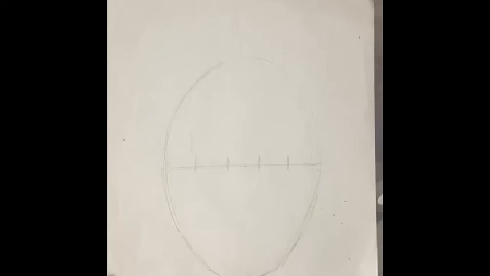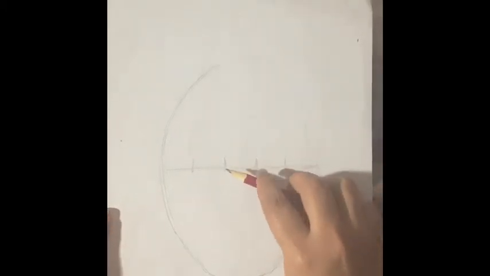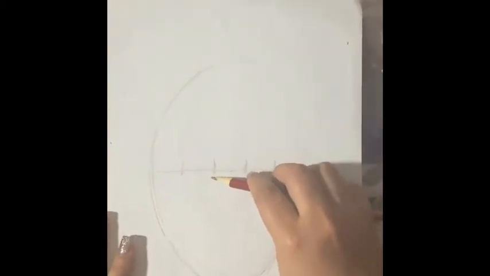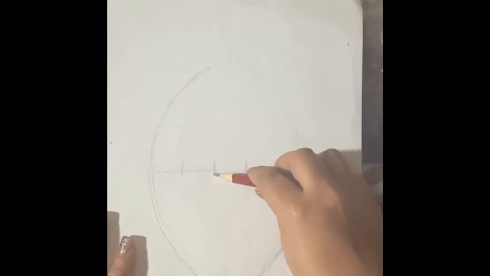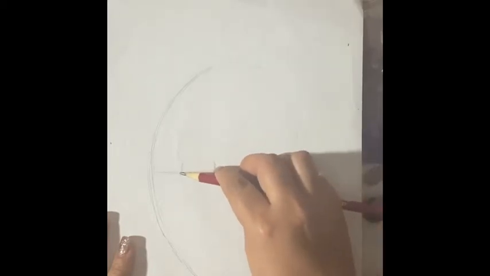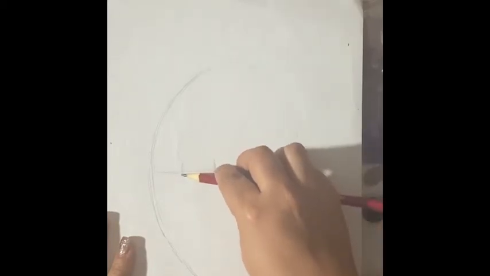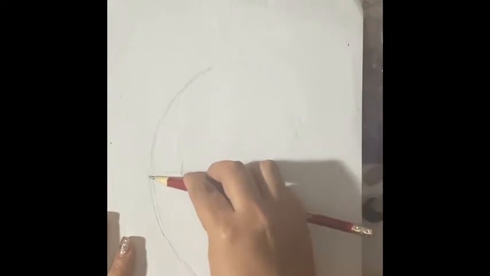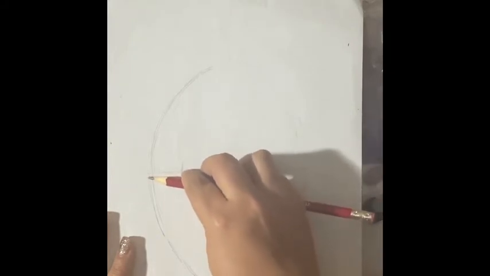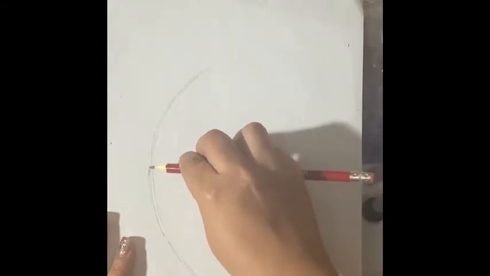So what we can do is continue to use this technique. The tip of our pencil and our finger to capture the distance between that area. And then move it over. This line to this line. Seems about right. From here to here. Yes, my line should be out here.